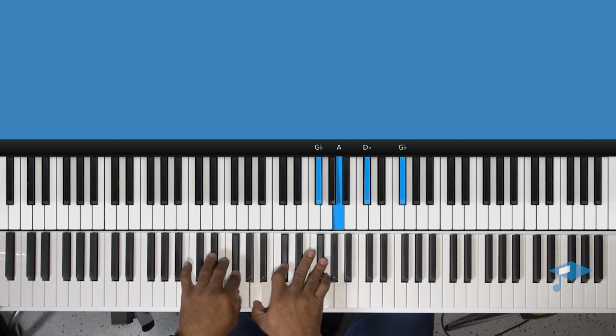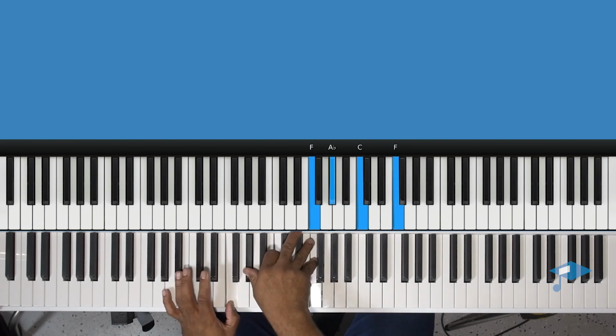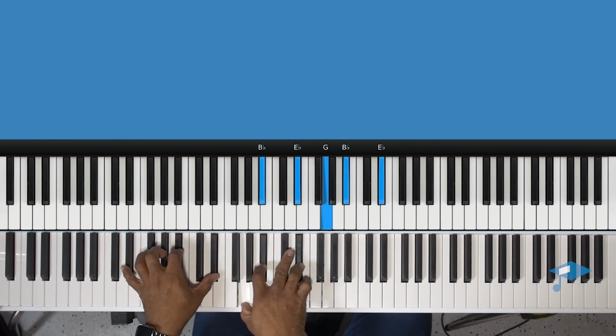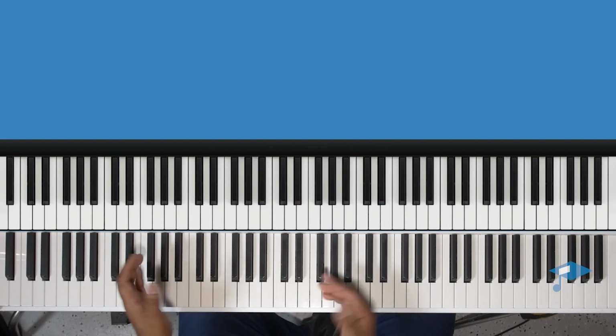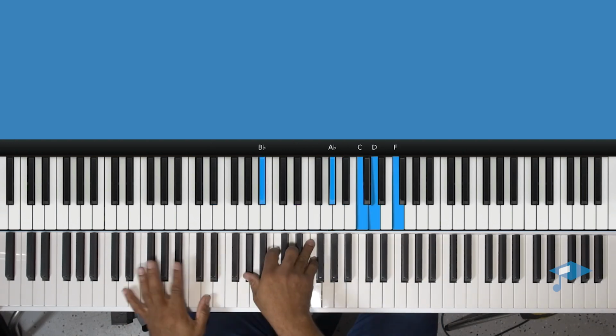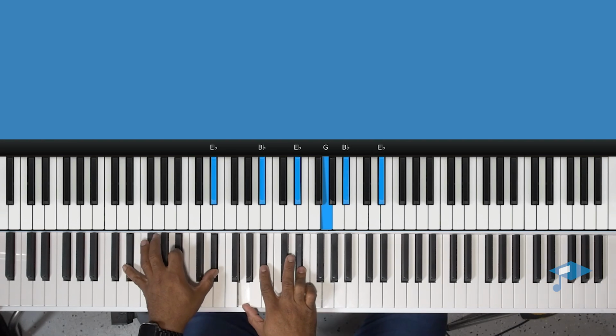G minor, F sharp, G flat minor, and F minor to a dominant 1 chord to a 4 chord. This is something that you probably heard a million times. Walk down to go to a 4 chord.